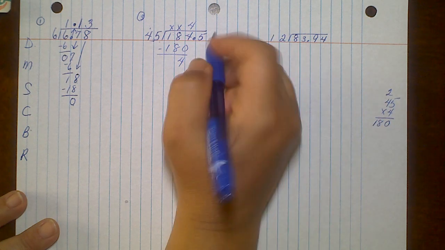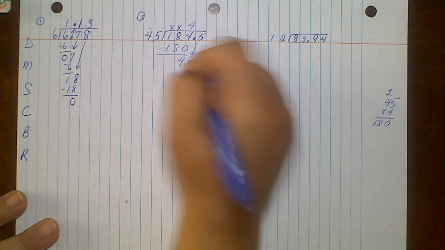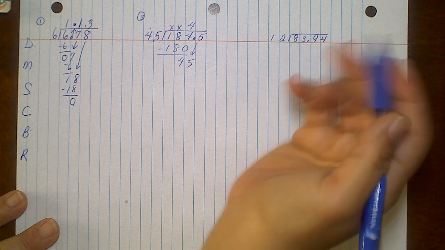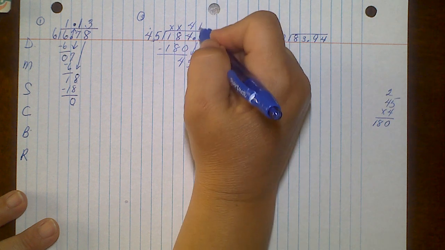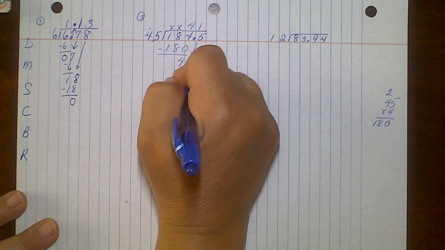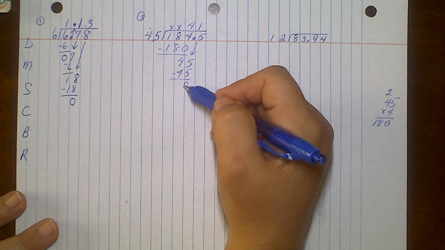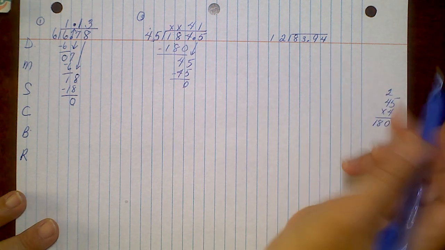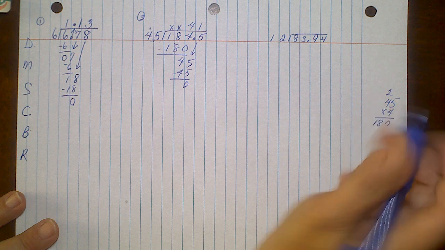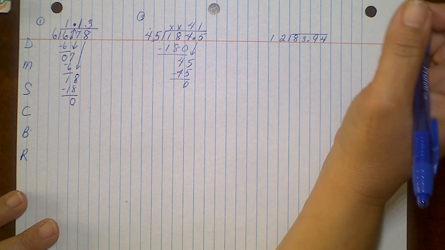I have a 5. Yes, I do. Oh, that's perfect. 45 into 45. That one's easy. 1. 1 times 45 is 45. I subtract and I get 0. I check it. 0 is less than 45. I have nothing left to bring down. So that means I'm done with the problem. I just need to place my decimal.